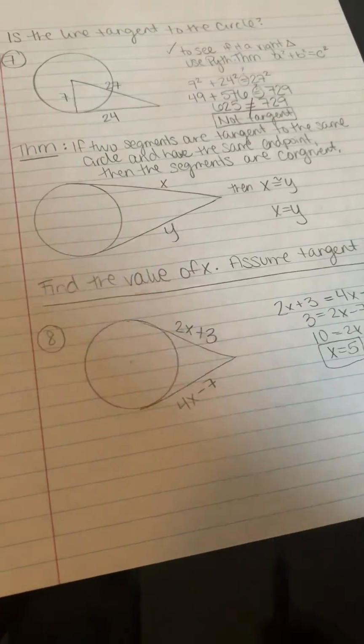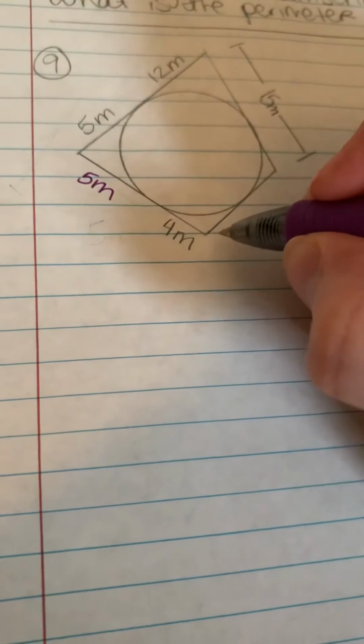So what we want to do in this situation is assume that there are tangent lines, based on the definition from the previous information, okay? Tangent lines being congruent. So if that is true, then we know a bit of information. If this is 5 meters, that means that this length would also have to be 5 meters. If this length is 4 meters, that would have to mean that this length is 4 meters.